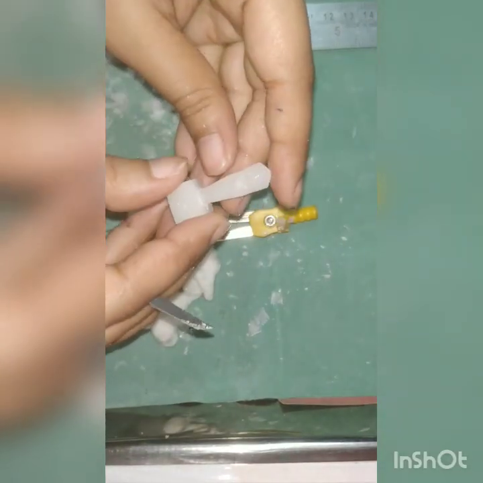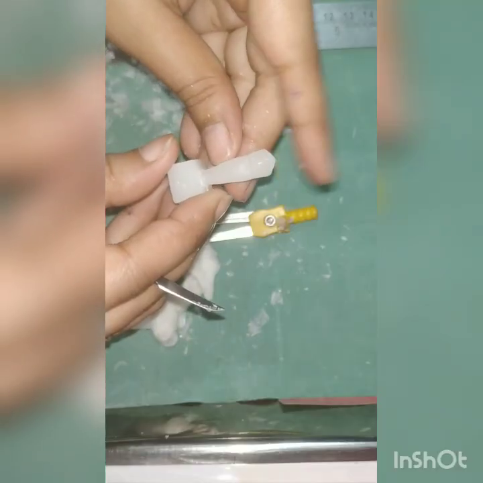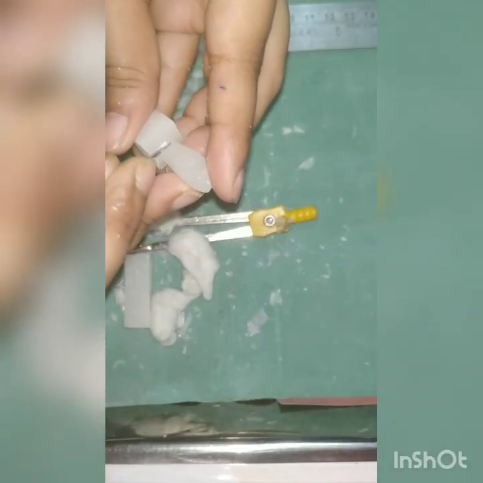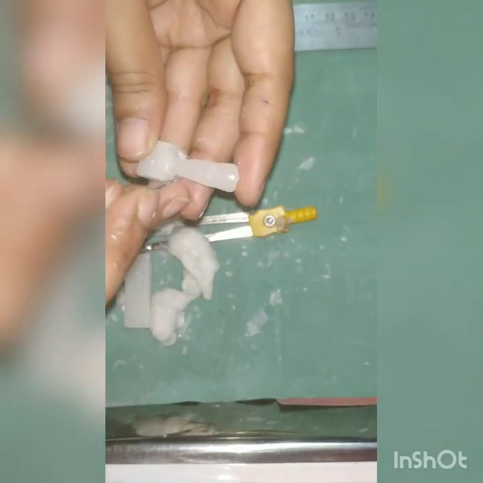Now, on the apical third of the root, there is the presence of a distal divergence. Now we will give the distal divergence to the tooth.